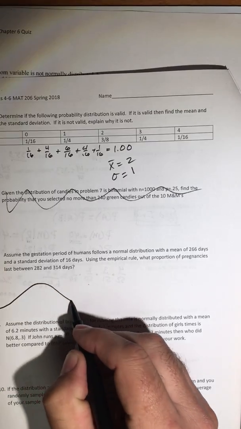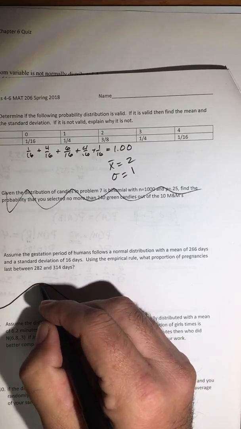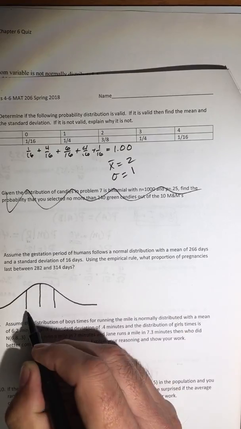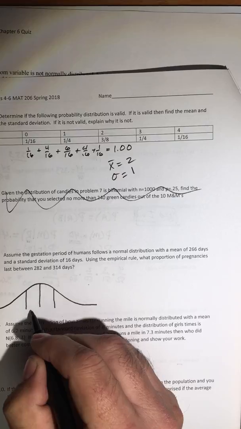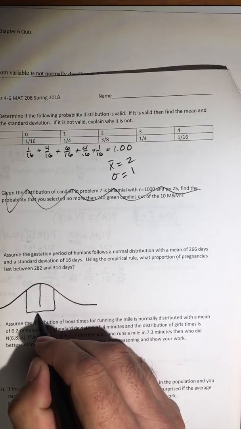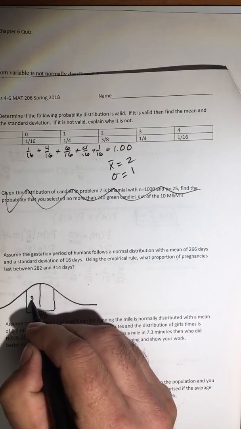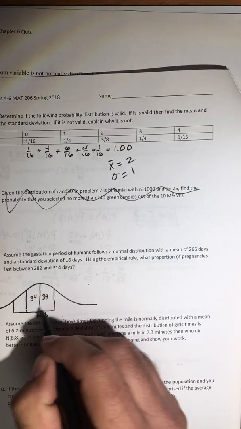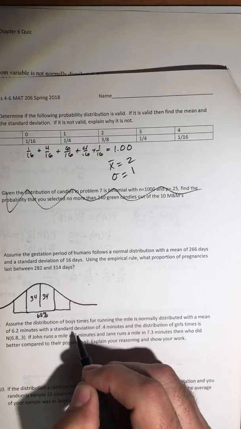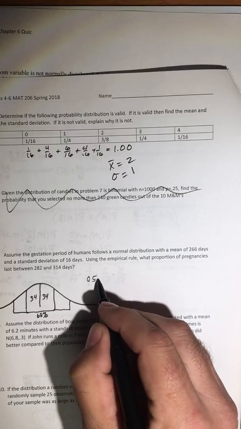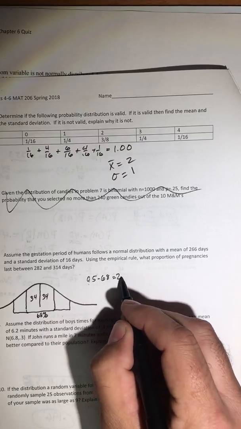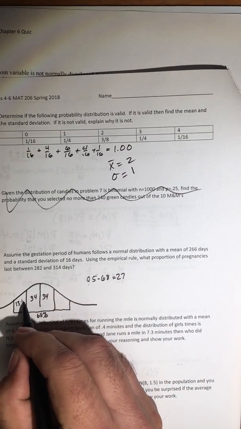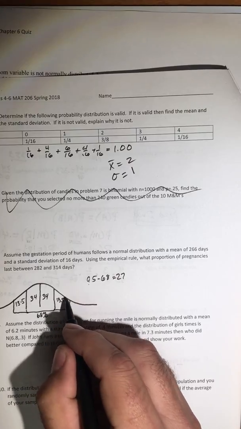So remember, if I look at a normal curve, then I know that 68% of the observations lie within one standard deviation. So if that's one standard deviation on either side, then this adds up to 68%, which means each of these little pieces is 34%. Well, then if I go out one more standard deviation, that gets me out to 95%. So if I take 95 and subtract out the 68, that gives me 27% left over for these two pieces. So that means this is 13.5%, and this is 13.5%.